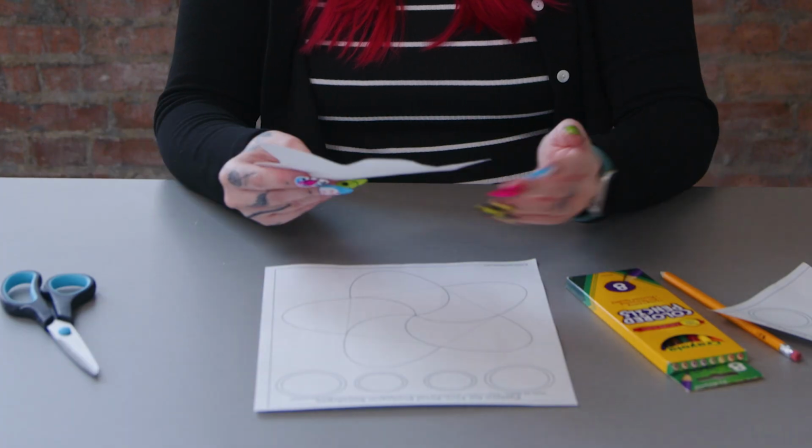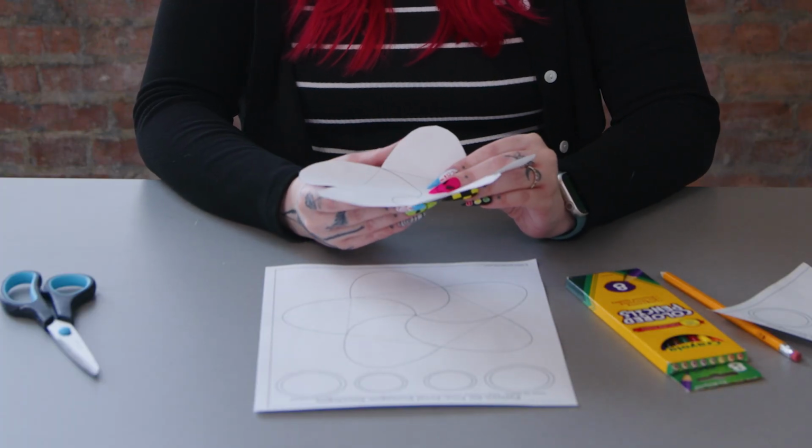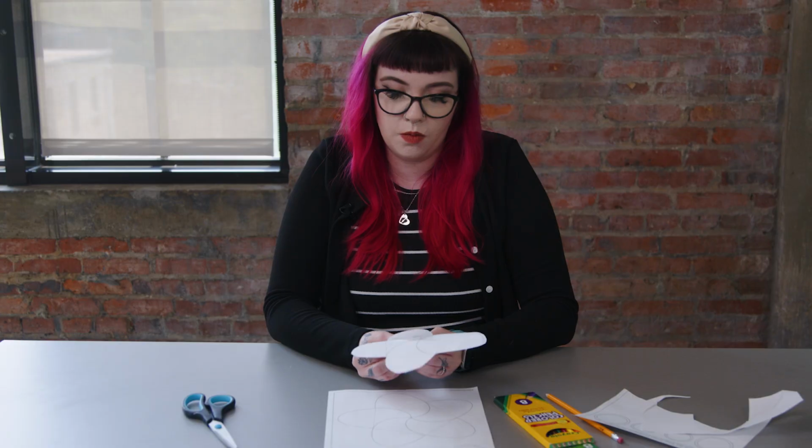Once you cut out your template, let's begin folding. For step 1, you're going to fold your envelope on the designated lines to create the 5-petal folds.